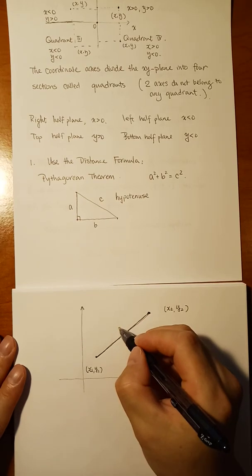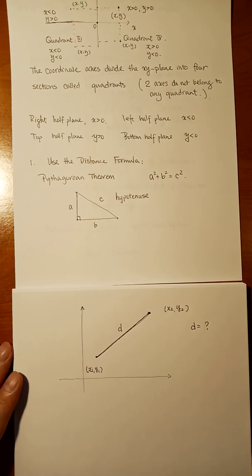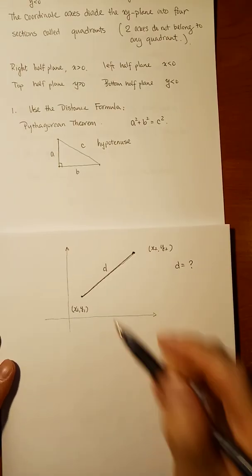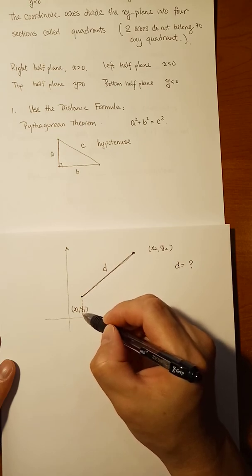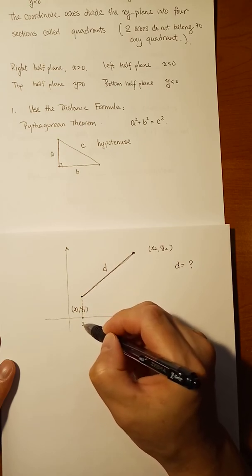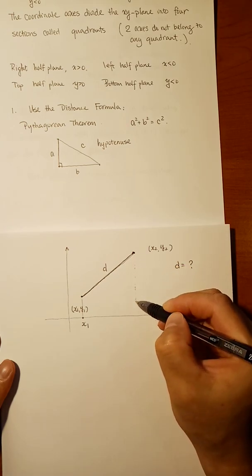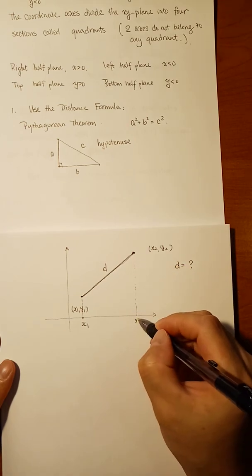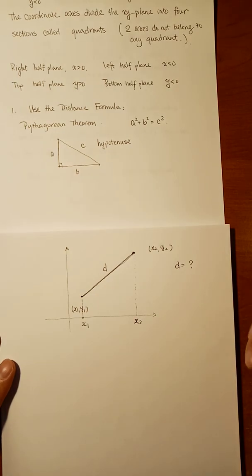This one is distance. Distance is d. We are looking for d. What is d? Okay, now let's see what is x1. What does x1 mean? x1 means if you project it to the x-axis, this point is x1. x2 means if you project it to the x-axis, this point is x2. Okay? So that's our condition.